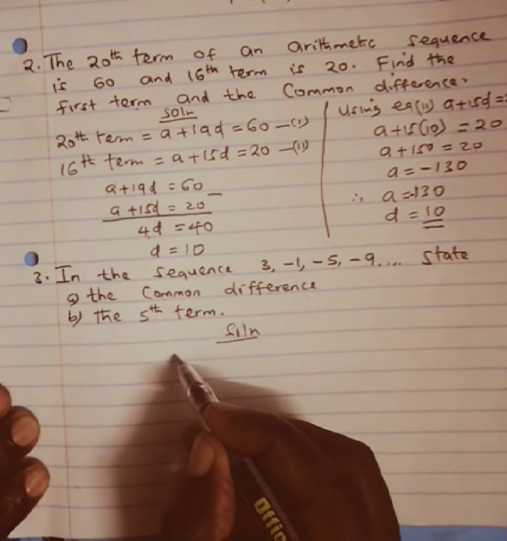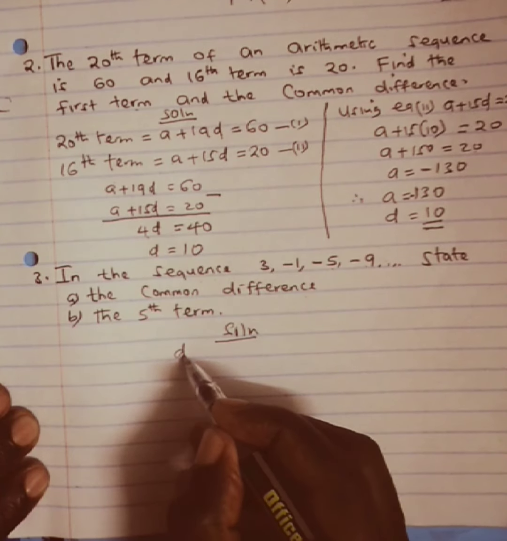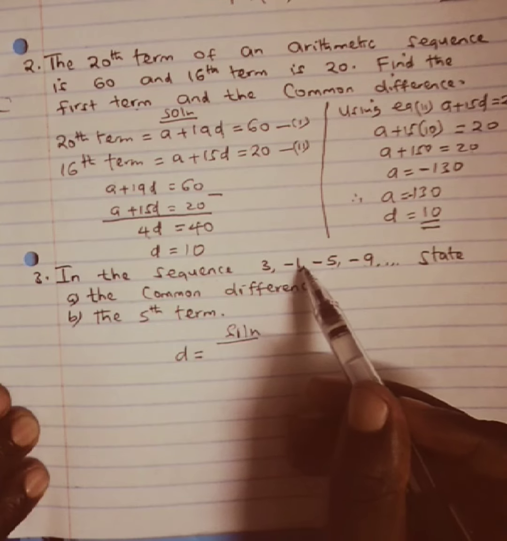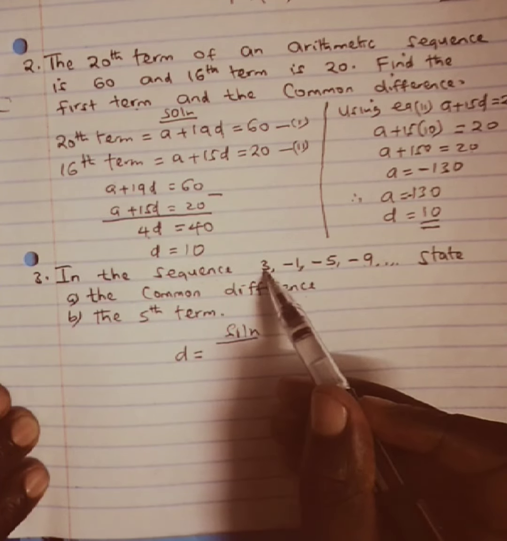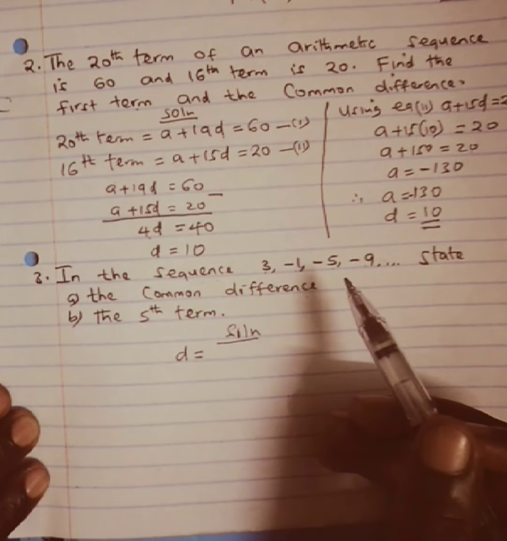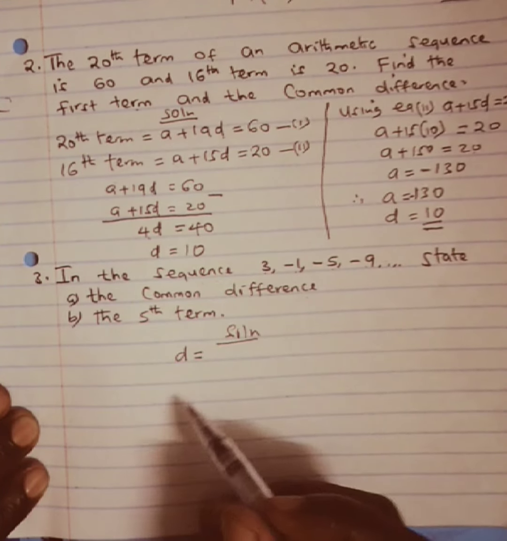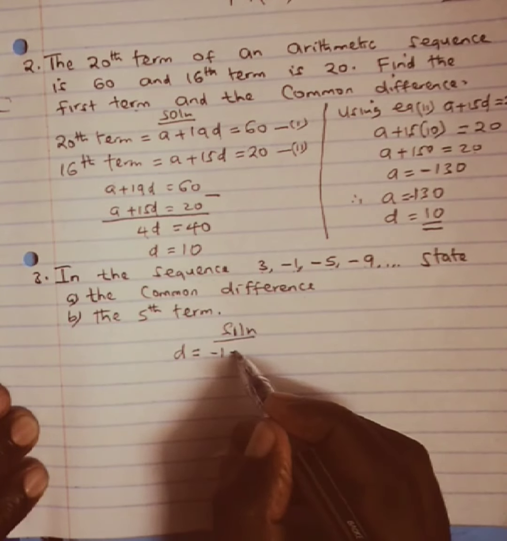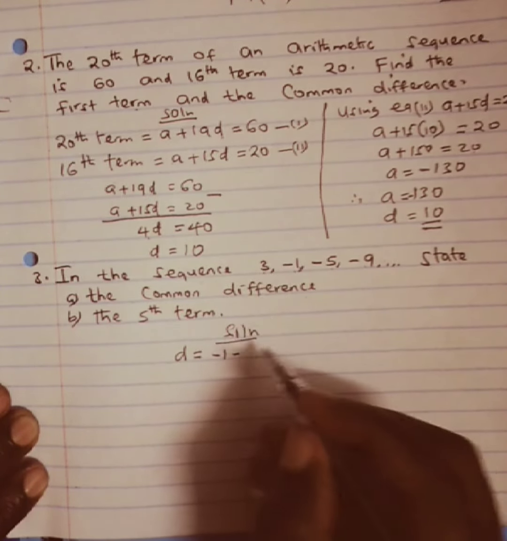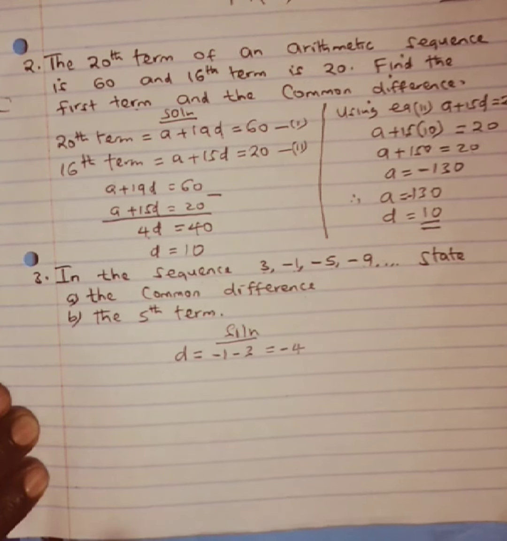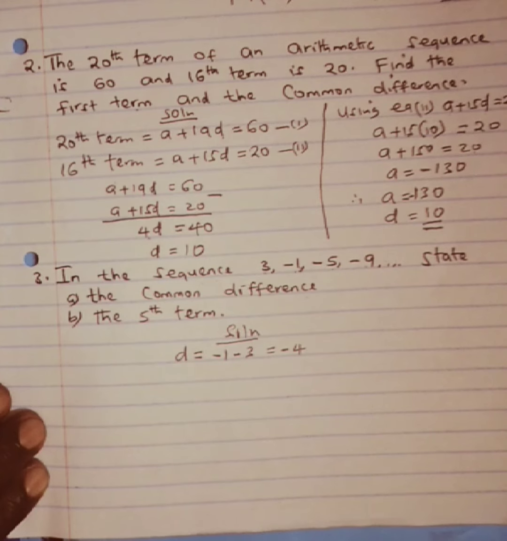We know for us to get the common difference in this sequence, we either take the second minus the first, or the third minus second, fourth minus third. So if I take the second, which is -1, we minus the first one, which is 3, this one is going to give us -4 as our common difference.